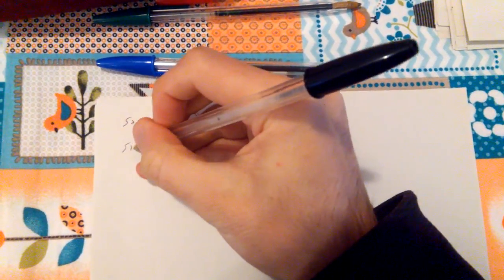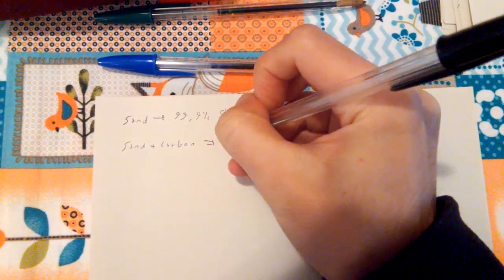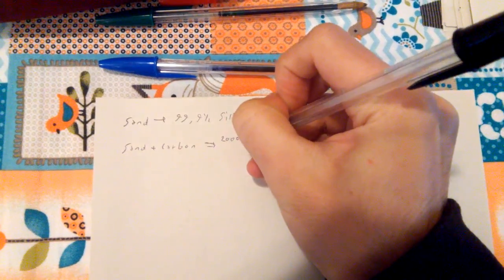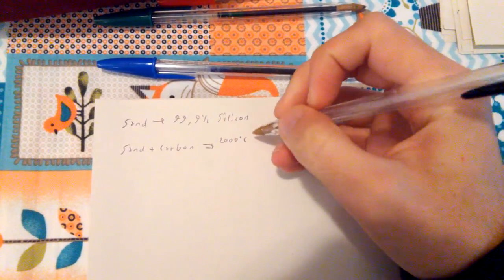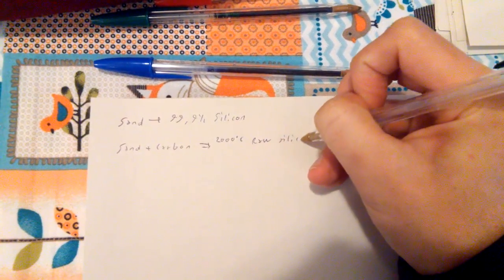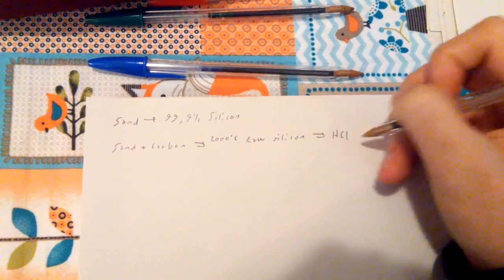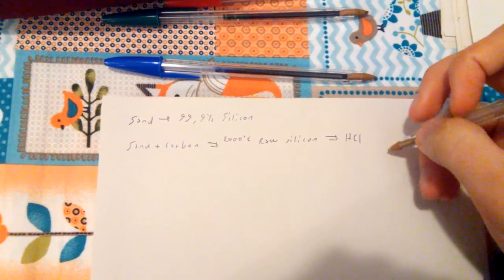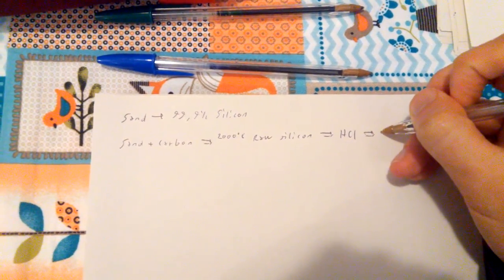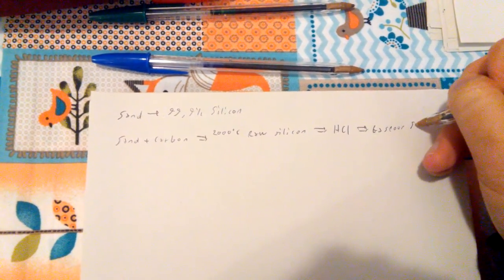Well, the sand plus carbon goes through a process of 2000 degrees and gets the raw silicon, which then can mix with hydrogen and gives us something like a gaseous silicon.